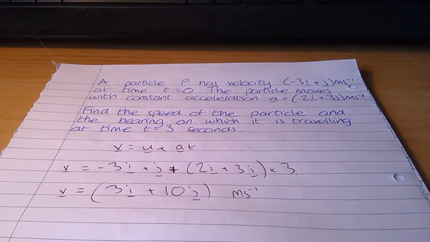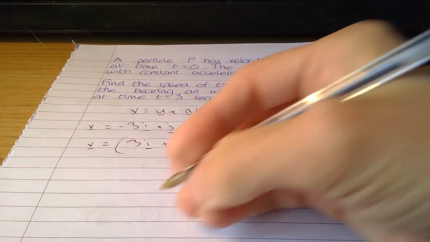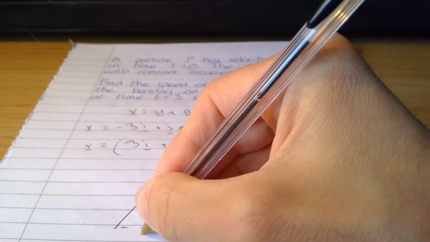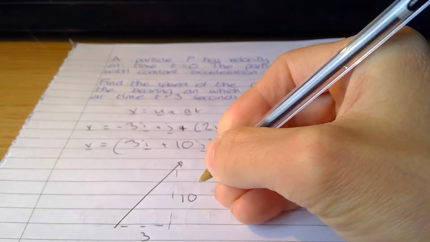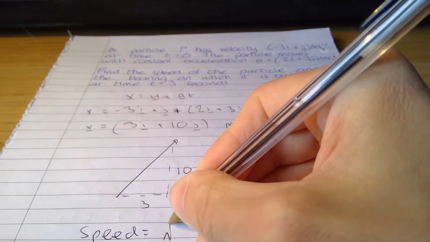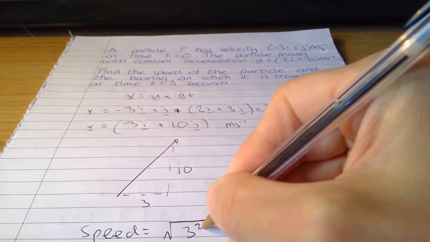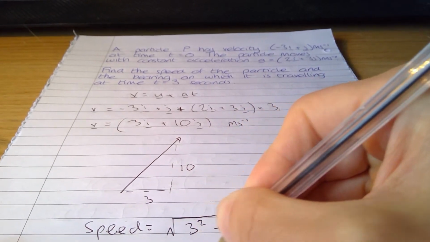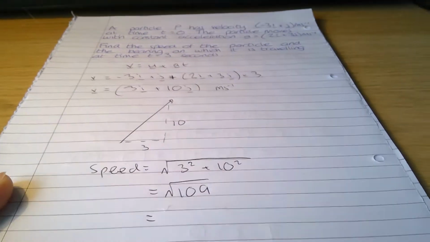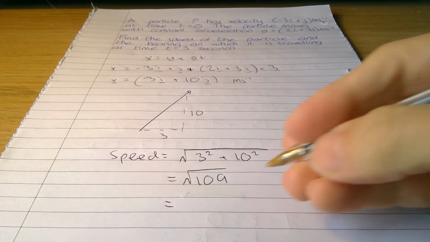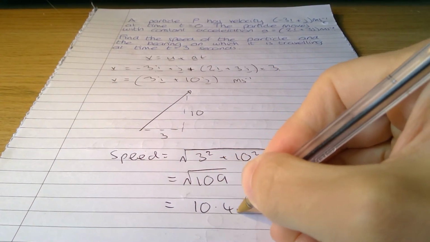And so we want to get the speed and the direction of it. So that vector would be something like this. So 3i, 10j is kind of here. So the speed is just the magnitude of the vector. So the speed, we're just doing Pythagoras. So square root of 3 squared add 10 squared. So square root of 109. Or I suppose we could actually calculate that as a decimal as well. So that's around 10.4 meters per second.